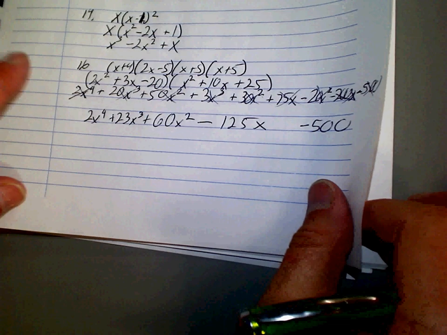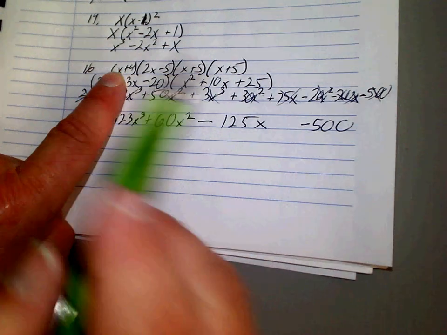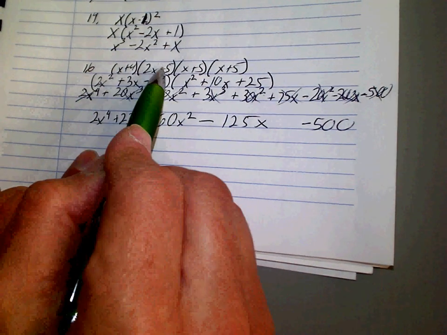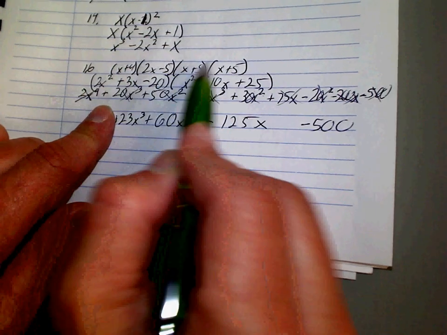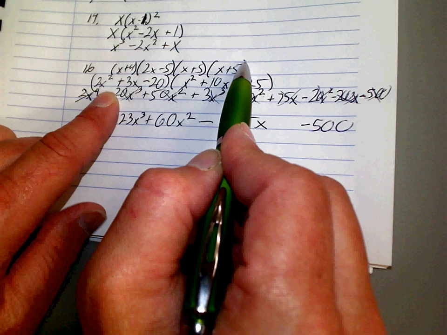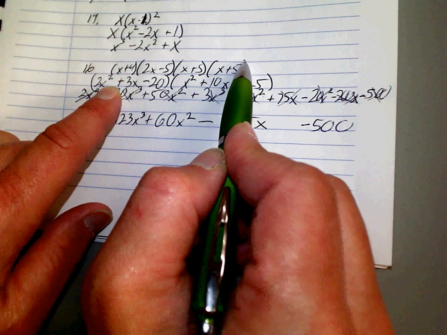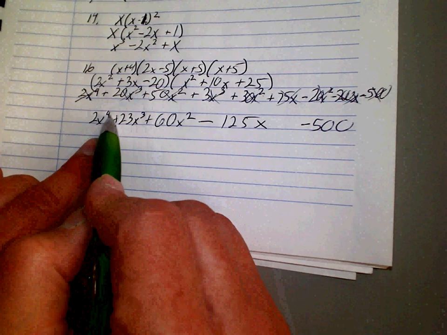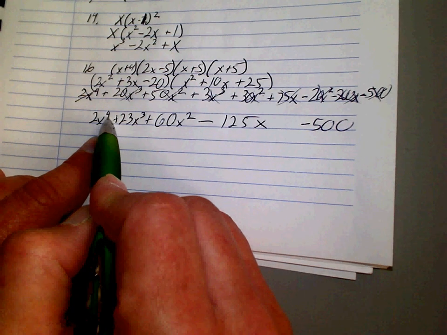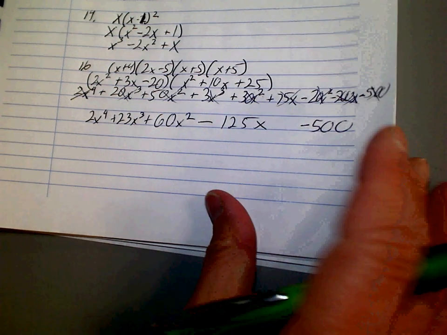The big key I want you to notice here is there were 4 factors. 4 factors means 4 roots, 4 zeros. When you have 4 factors, you get a polynomial to the fourth power. Those degrees always match up that way. All right, let's hit the rest of this.